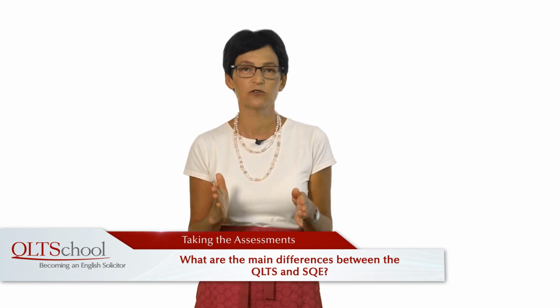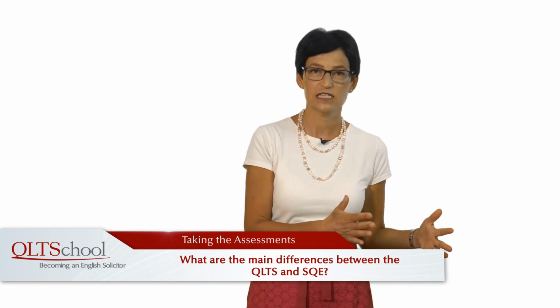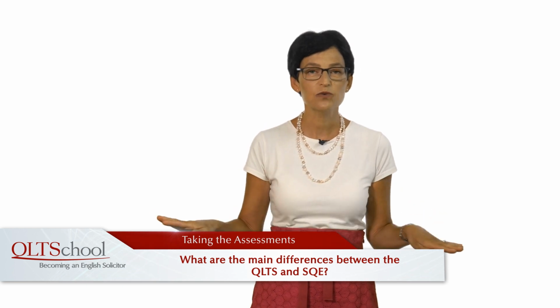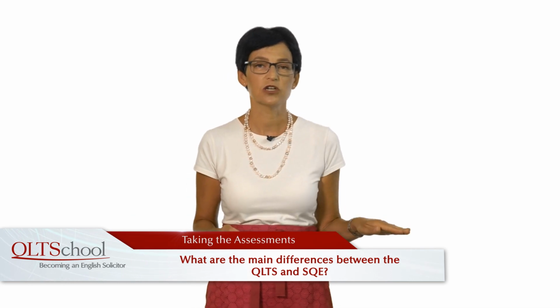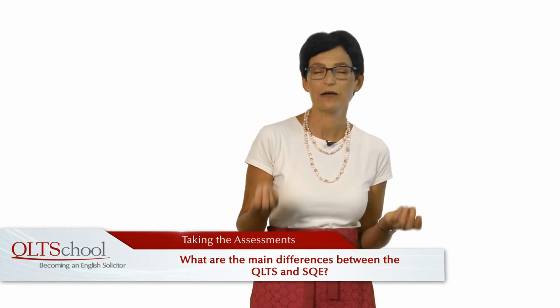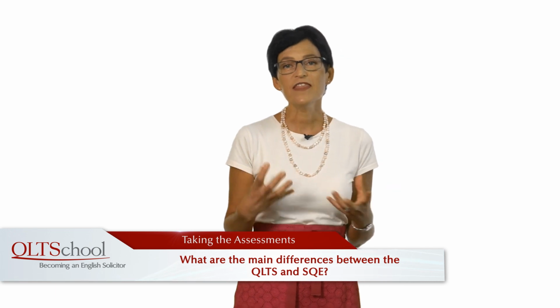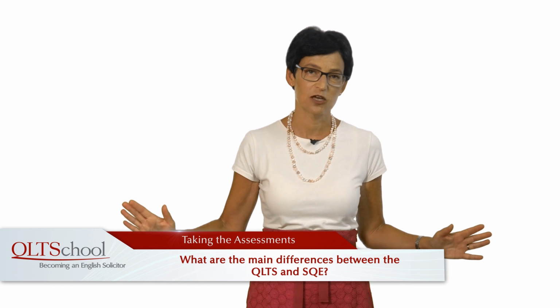SQE1 will focus on assessing the application of functioning legal knowledge required for effective practice, consisting of 360 questions divided into two assessments of 180 questions each, likely to run across 2 separate days for a total of about 11 hours. Within the SQE, you're given 3 attempts to pass each assessment in a 6-year period.